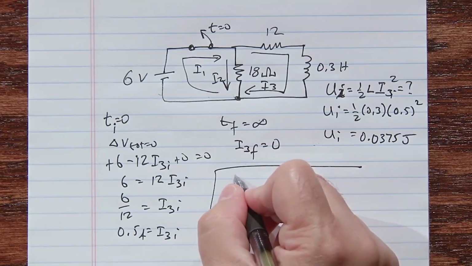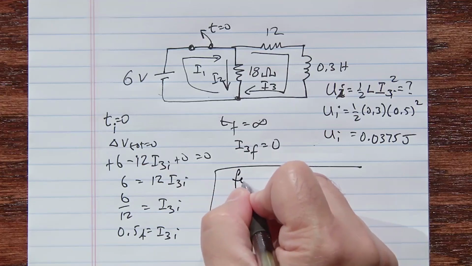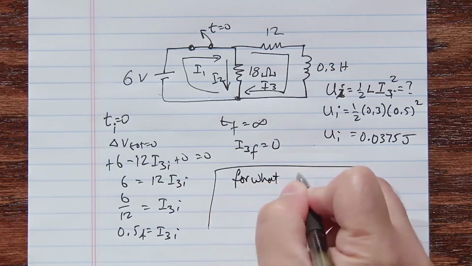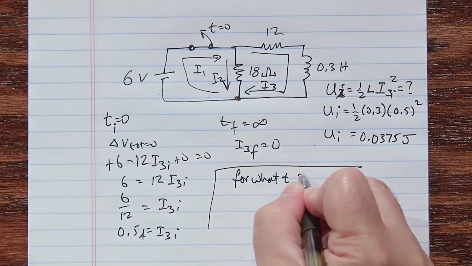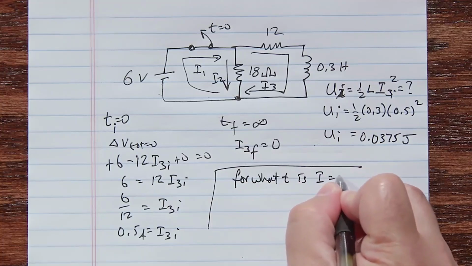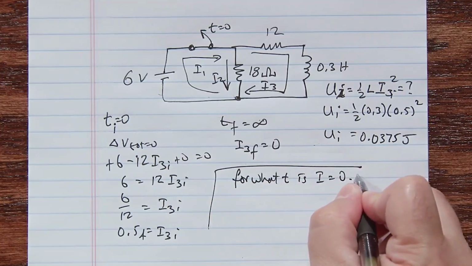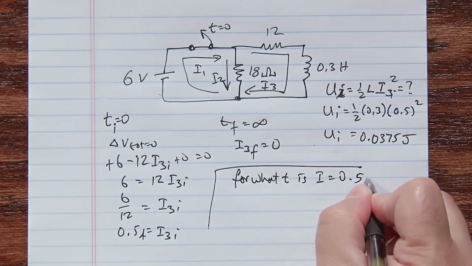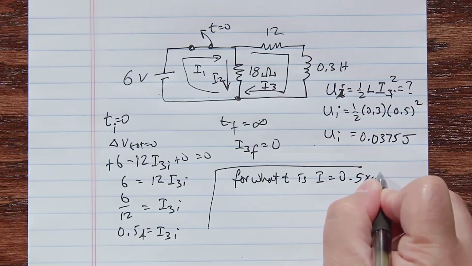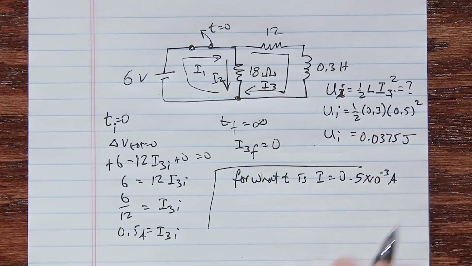So for what t is I equal to 0.5 milli, so times 10 to the minus 3 amperes.